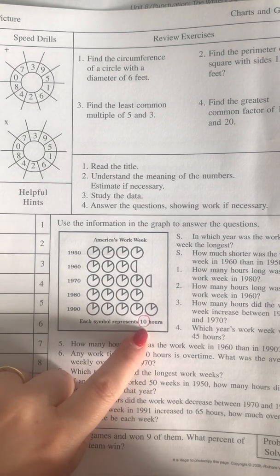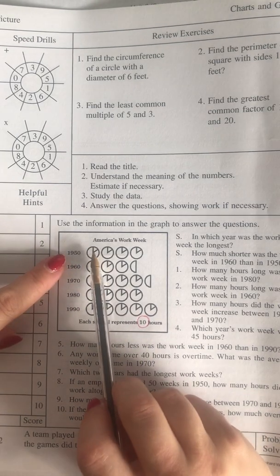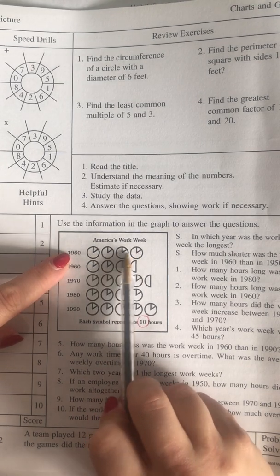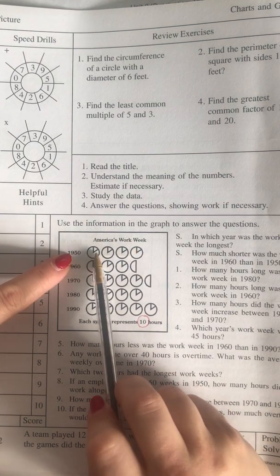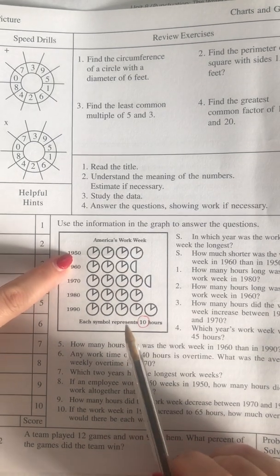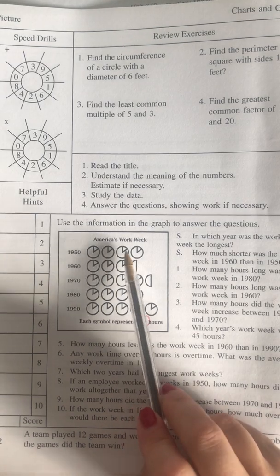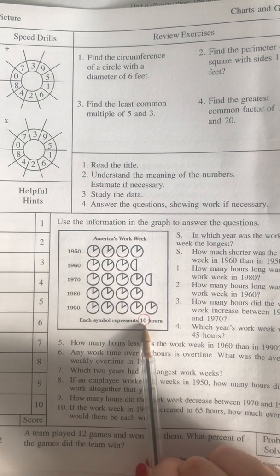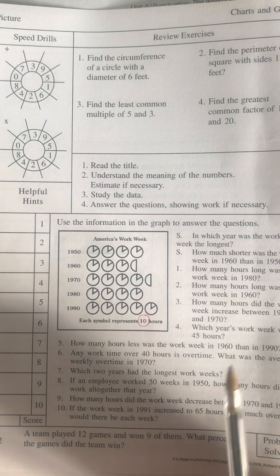So that means that, for example, in 1950, 1, 2, 3, 4, it didn't represent 4 hours a week. That wouldn't make sense. It would represent 10, 20, 30, 40 hours a week. So make sure that when you're interpreting your picture graph that you are counting by tens, because each of these symbols equals 10 hours. Also notice that in this graph we have two halves.